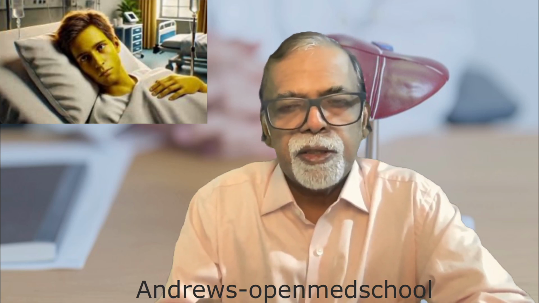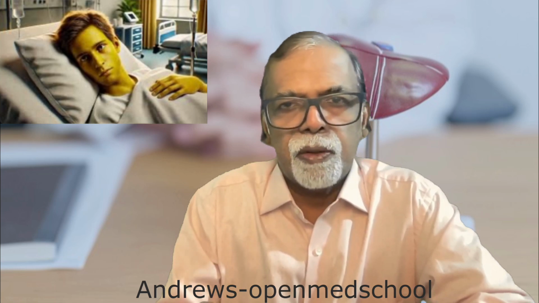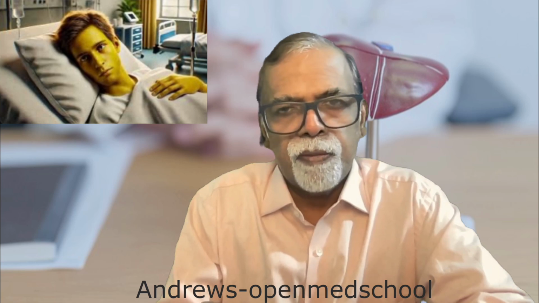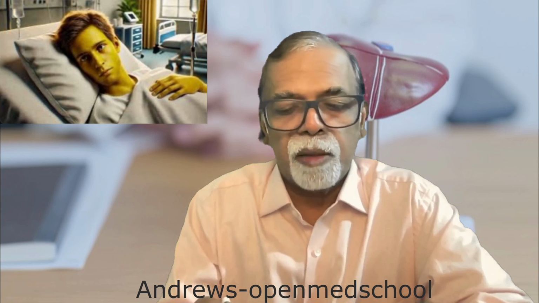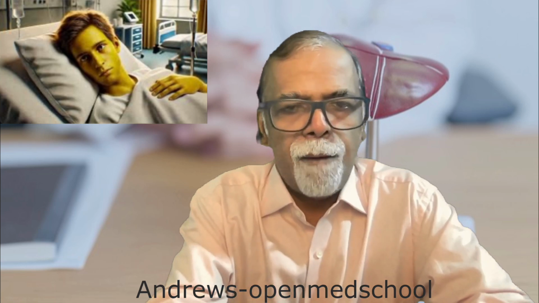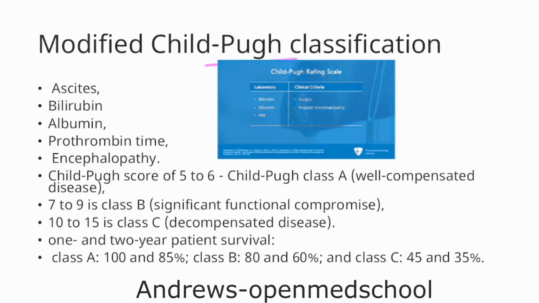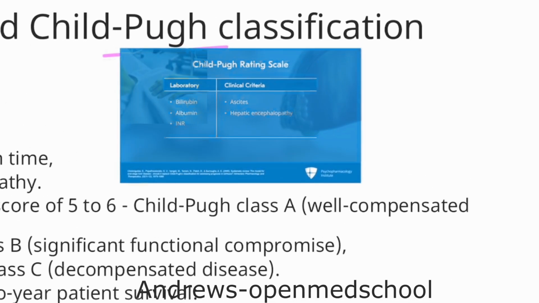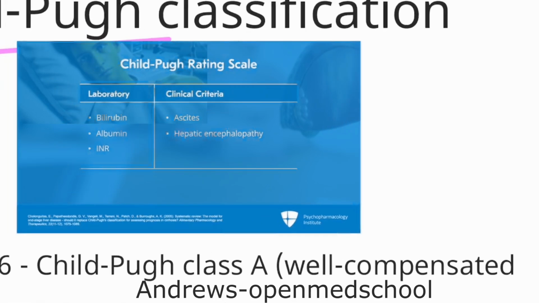The burden of liver disease is increasing because of the development of NASH, or non-alcoholic steatohepatitis, or metabolically associated liver disease, alcohol use which is rampant in the society, and viral hepatitis. And in cirrhotic patients, you classify them using the modified Child-Pugh classification. Basically, there are 3 laboratory findings and 2 clinical criteria.